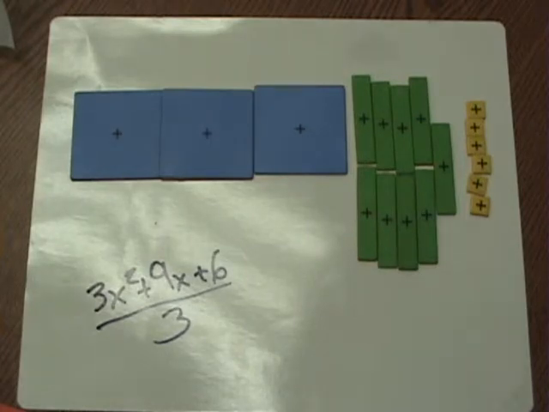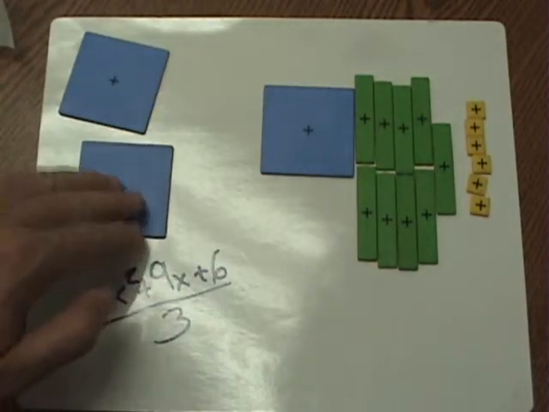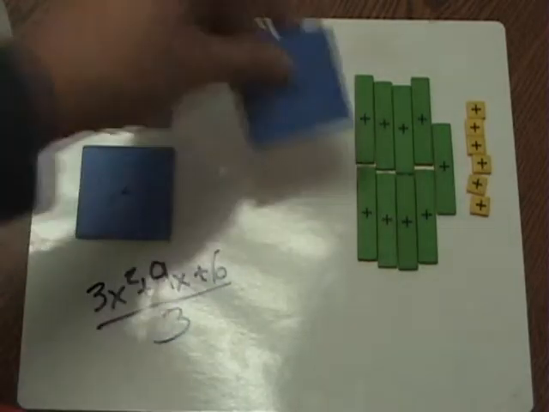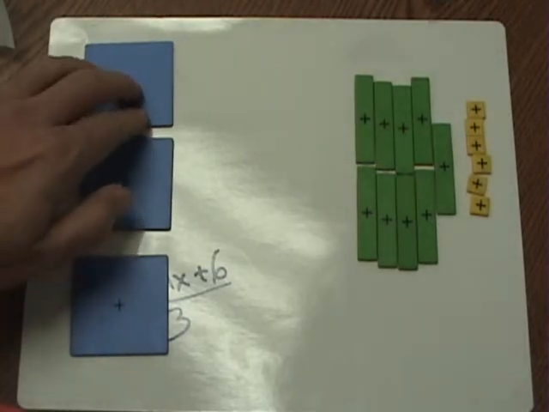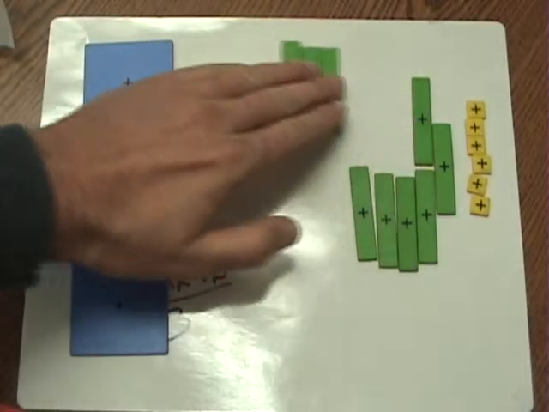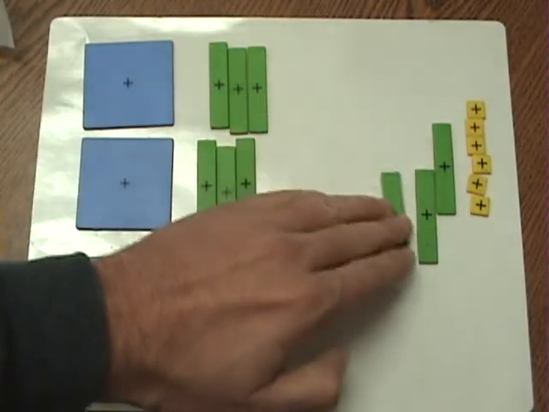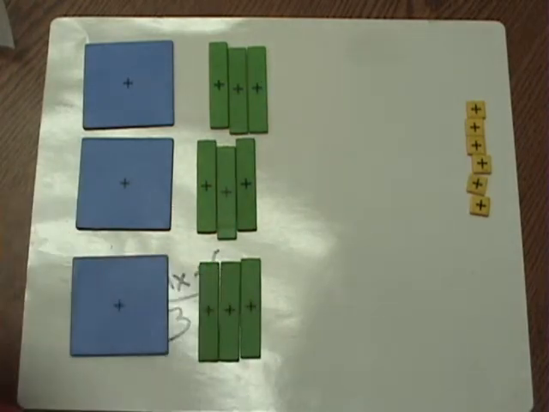Okay, so again, this tells the students that they have to break this into 3 equal groups. So we have 3 of these x squareds. Okay, so I'm going to break those into groups. Because I have 9 x's, if they start to separate these, they're going to see that they could put 3 of those into each group.